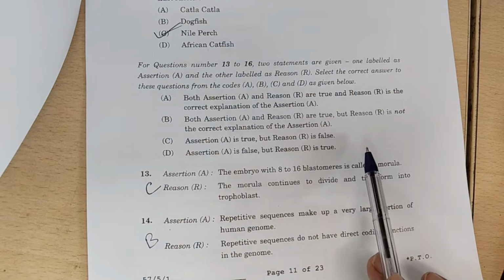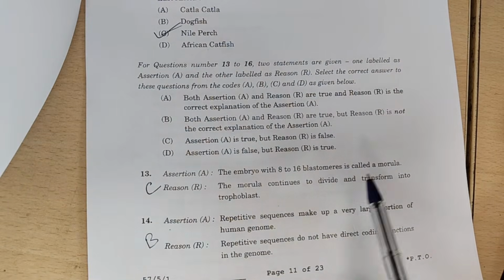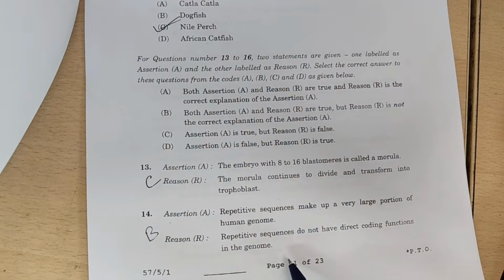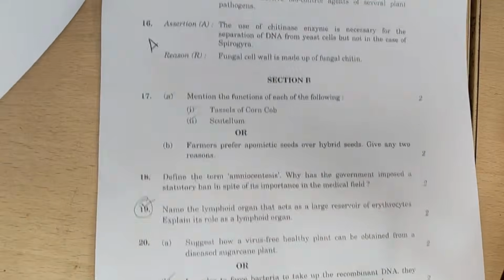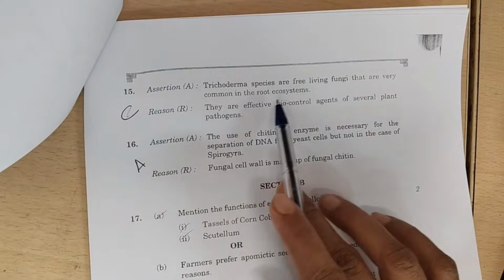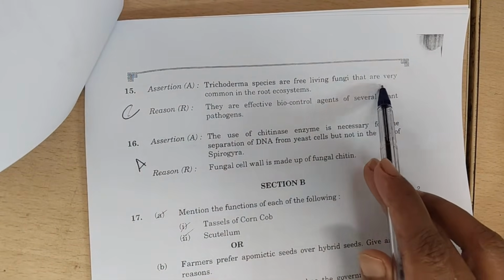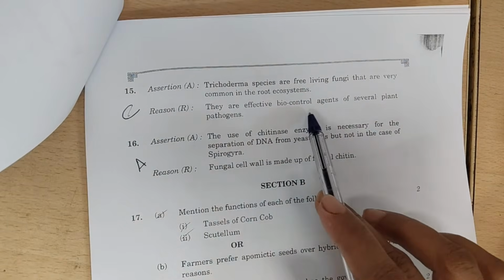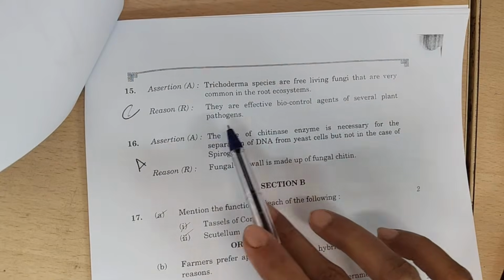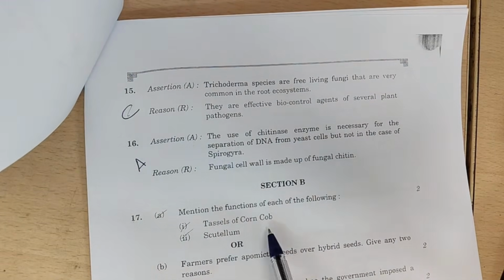Both the assertion and reason are true, but R is not the correct explanation of the assertion. Both are true. 15th, Trichoderma species are free-living fungi that are very common in the root ecosystems. They are effective biocontrol agents of several plant pathogens. C is the right answer.